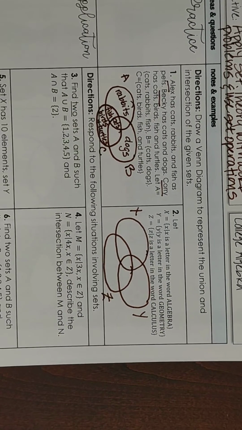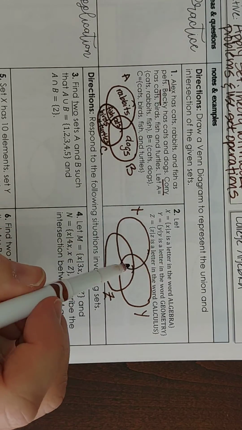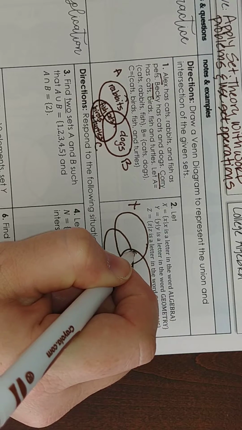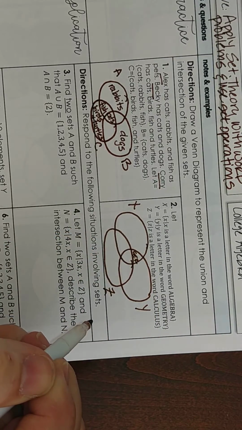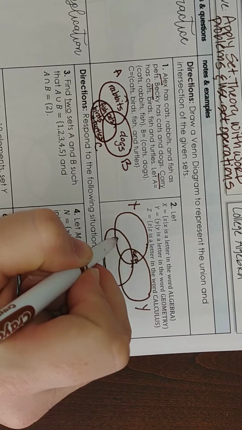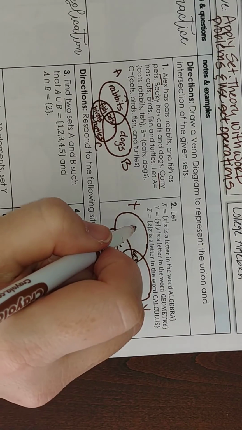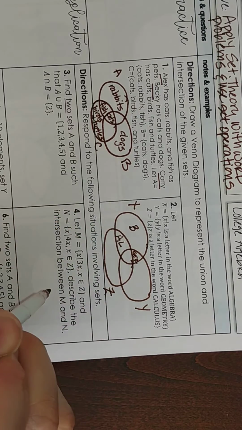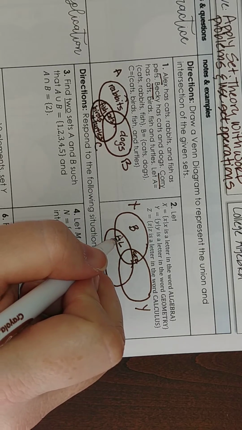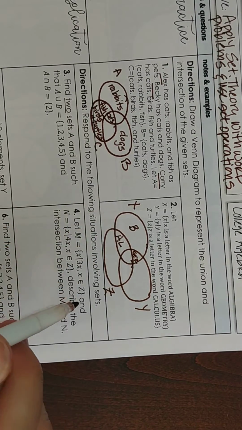So now let's go to algebra. Algebra has a G-E-R, and so does geometry. So they share G-E-R in common. Okay, algebra also has an A-L, and so does calculus. So A-L is shared with algebra and calculus. But algebra has a B that geometry and calculus doesn't have. So let me just make sure that I have spelled algebra: A-L-G-E-B-R-A. Okay, so I have all the letters of algebra covered.